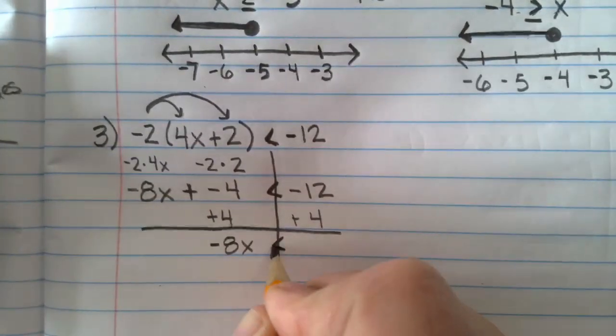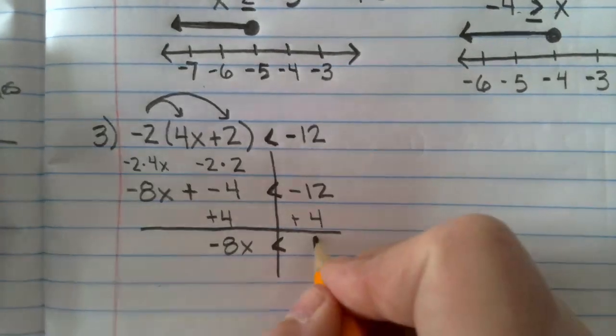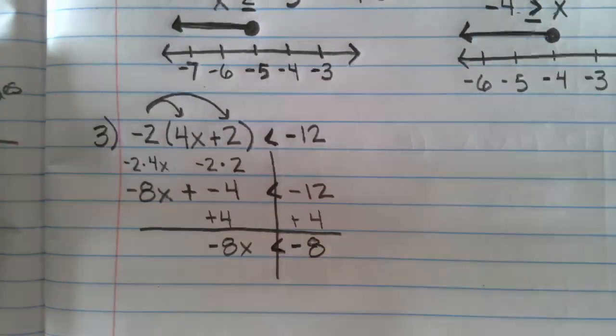So negative 12 plus 4. Remember when they're opposite like that, we have a negative and positive, we can think subtract. What's 12 minus 4? 8. And do we have more positives or more negatives? Negative. So negative 8.